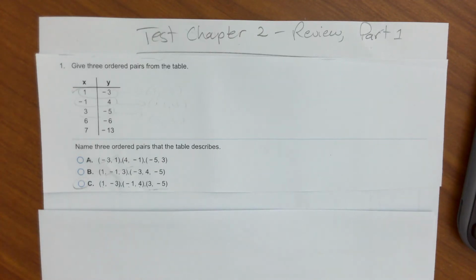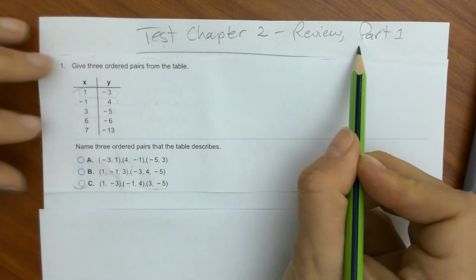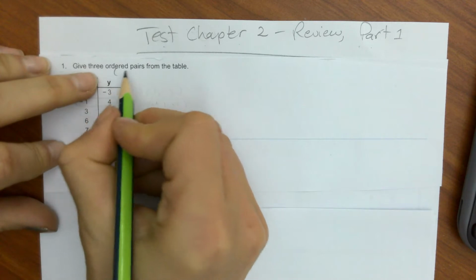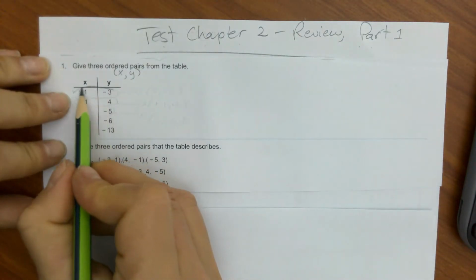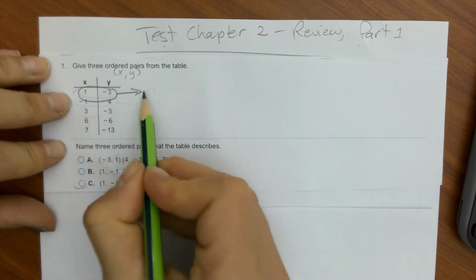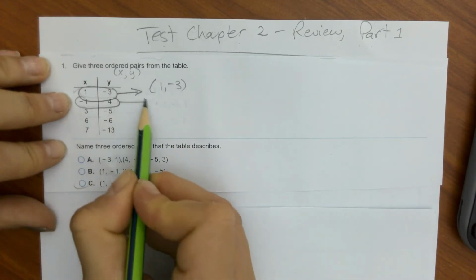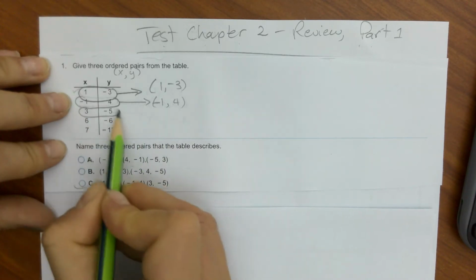Okay, so we're doing the review for Chapter 2 test, Part 1. It says, give 3 ordered pairs from the table. An ordered pair is just an xy coordinate. So I take this, and that's an ordered pair. That's an ordered pair. That's an ordered pair.